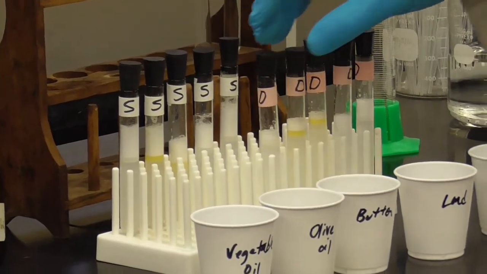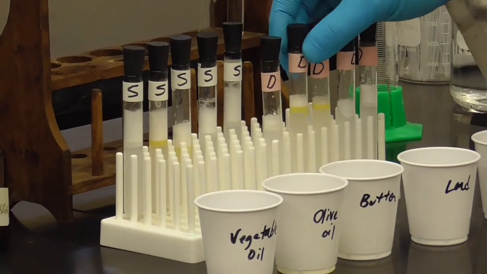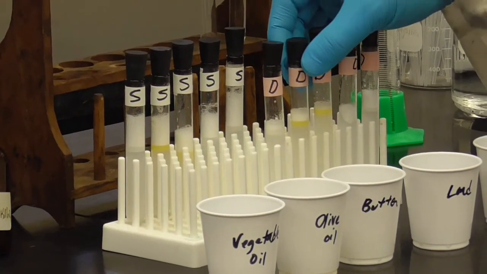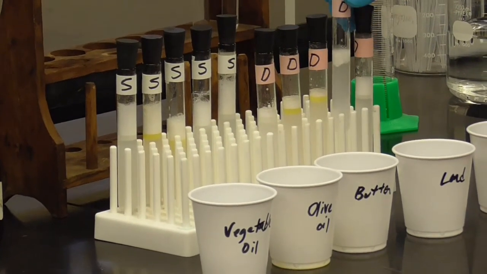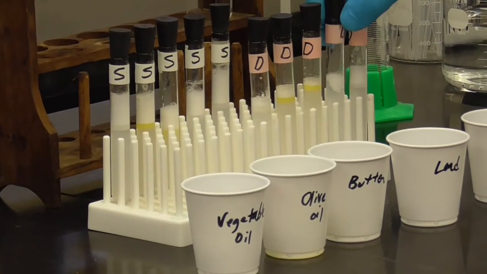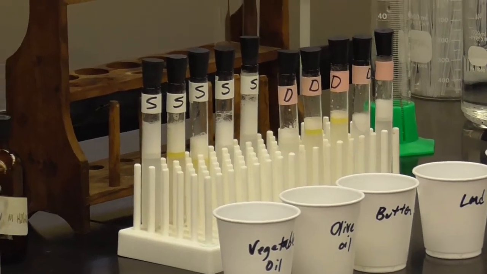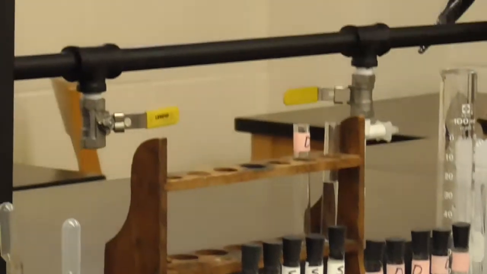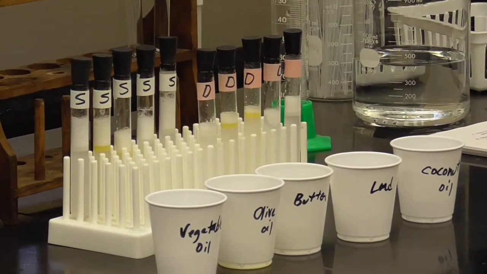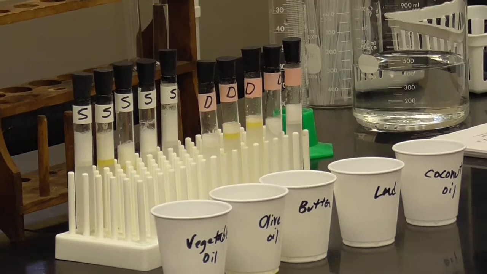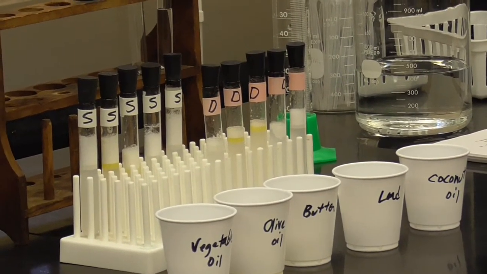And in front we've got the detergent, again, vegetable oil, olive oil, butter, the lard with the solids, and the coconut oil. And so the soaps and the detergents will work more or less with the various samples, just depending on how well those interactions are between the molecules.